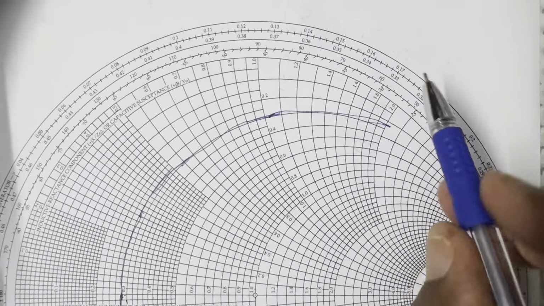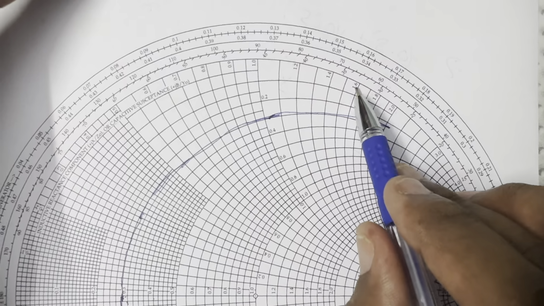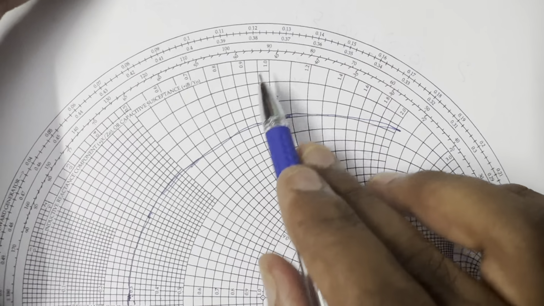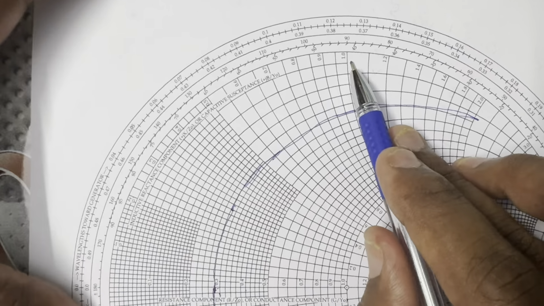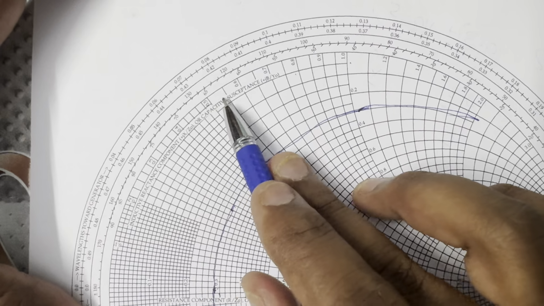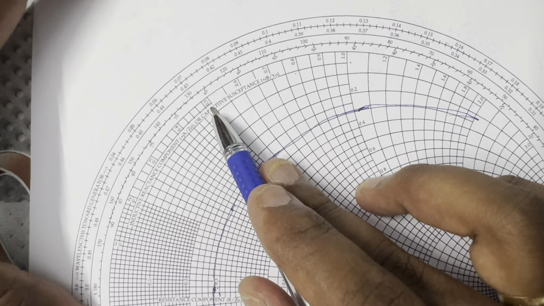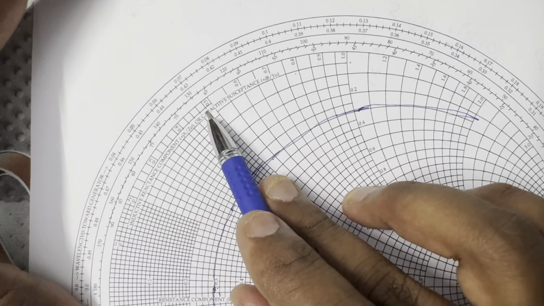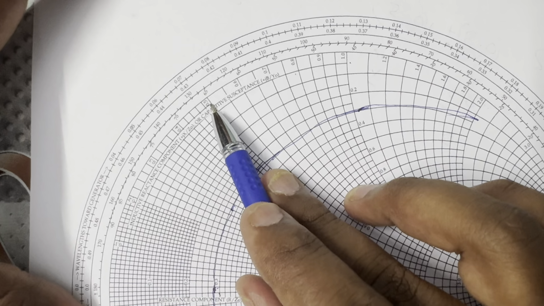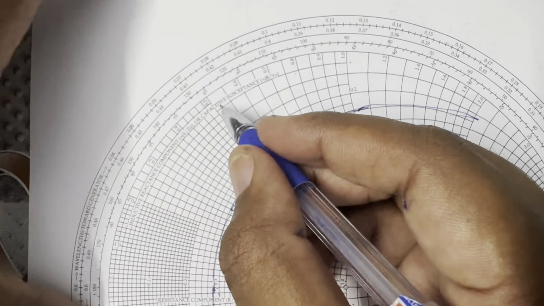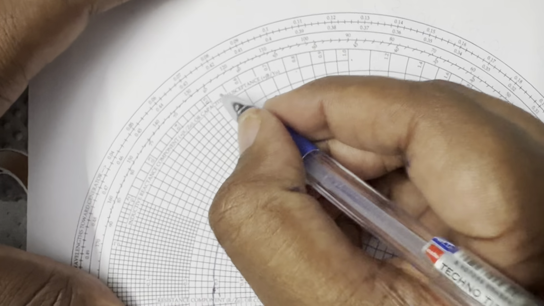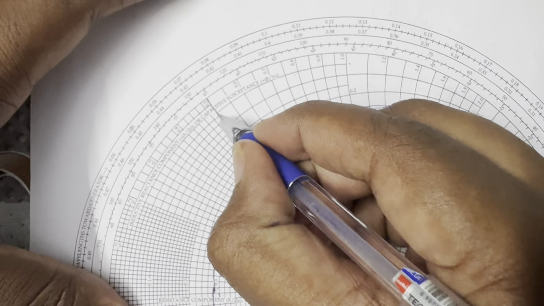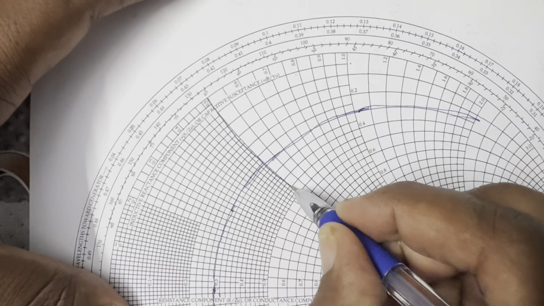Just look at here. 2, 1.86, 3, here it is 1, 0.9, 0.5. It is the X circle. 0.5 circle, I am highlighting.